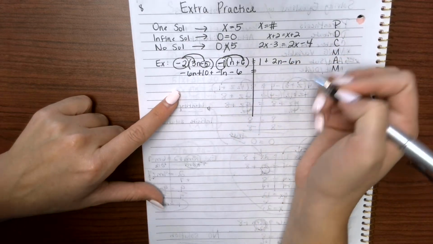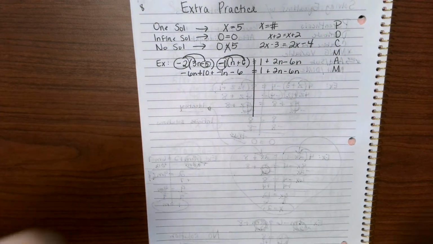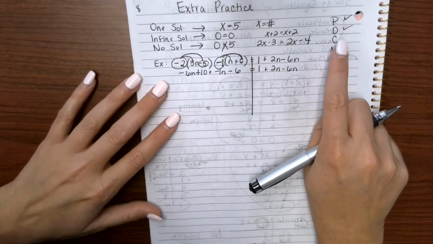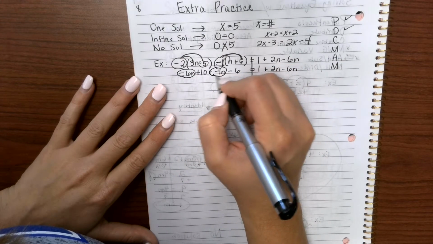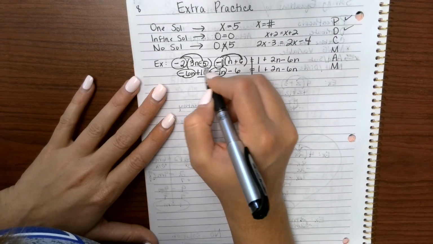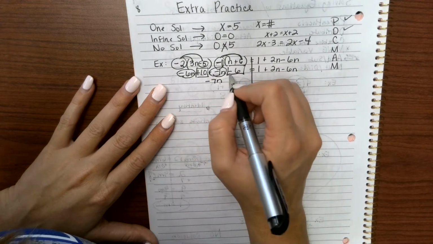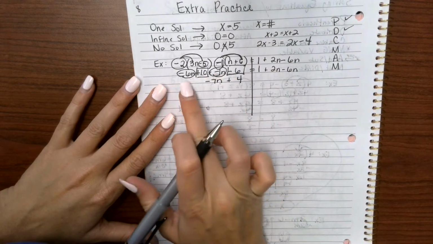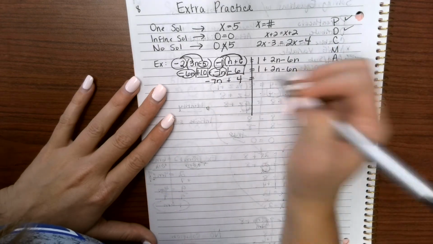Now we're going to copy all of this down: 1 plus 2n minus 6n. Okay, we did our first step. Now we're going to combine like terms. We're going to combine negative 6n with negative 1n. So that's going to give us negative 7n. Then 10 and negative 6 are like terms. So we're going to combine those. That's like saying 10 minus 6, so plus 4. Now notice I put circles around like terms and squares around other like terms. I like to do that to stay organized.